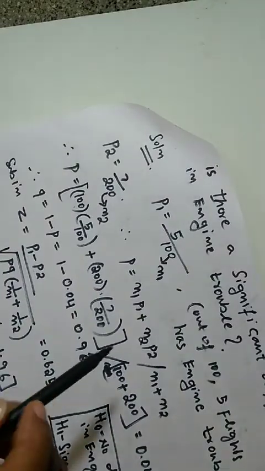Suppose the type of the aircraft is A. There are 100 flights chosen. Out of the 100 flights, engine trouble develops in 5 flights. Now suppose in another aircraft type B, 200 flights are chosen. Out of 200 flights, trouble appears in 7 flights. Now the question is: is there a significant difference in engine trouble?